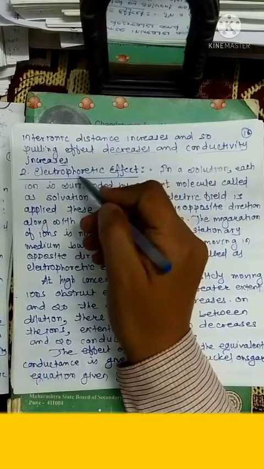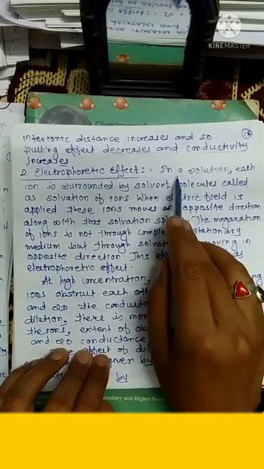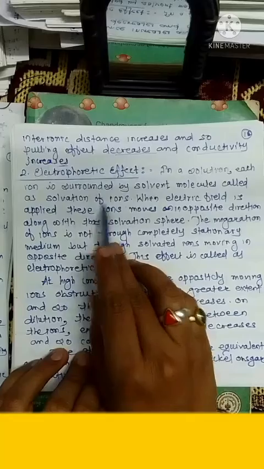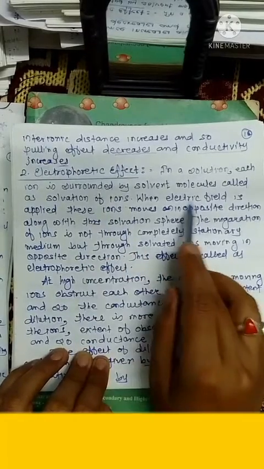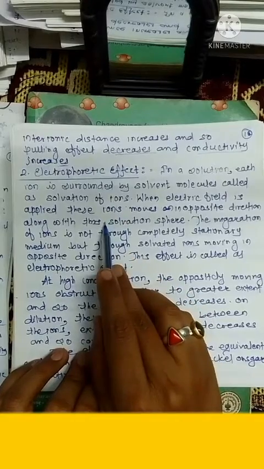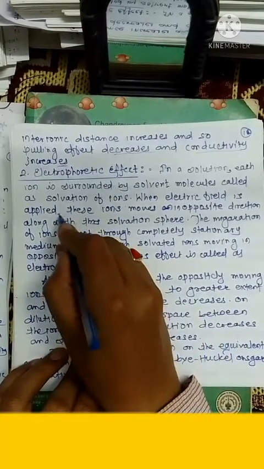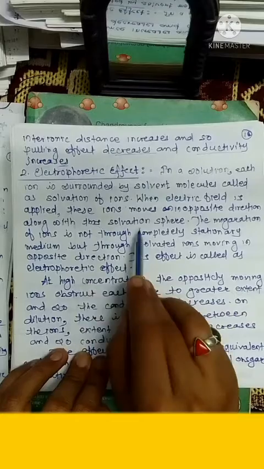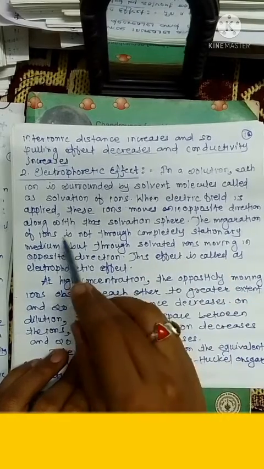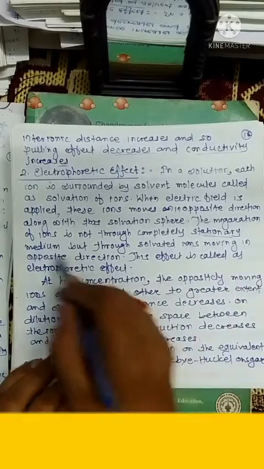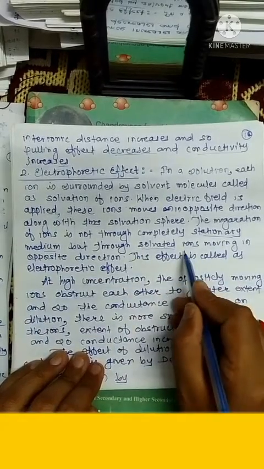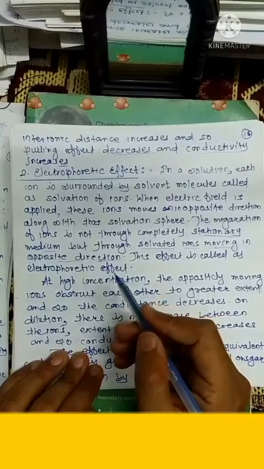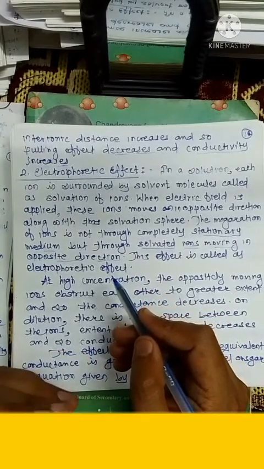Now the second effect is electrophoretic effect. In a solution, each ion is surrounded by solvent molecules, called solvation of ions. When electric field is applied, these ions move in the opposite direction along with this solvation sphere. The migration of ion is not through a completely stationary medium, but through the solvated ions moving in the opposite direction. So it is just like a case of a swimmer wanting to swim against the flow of a river.